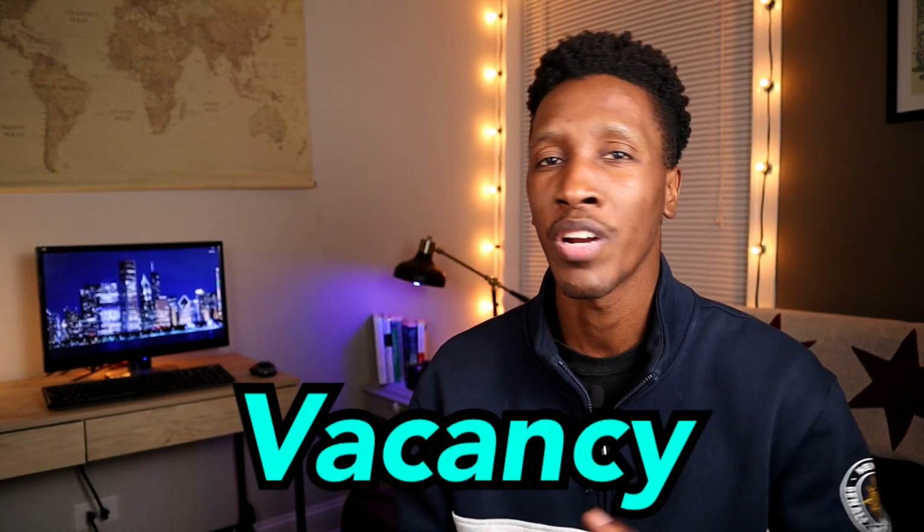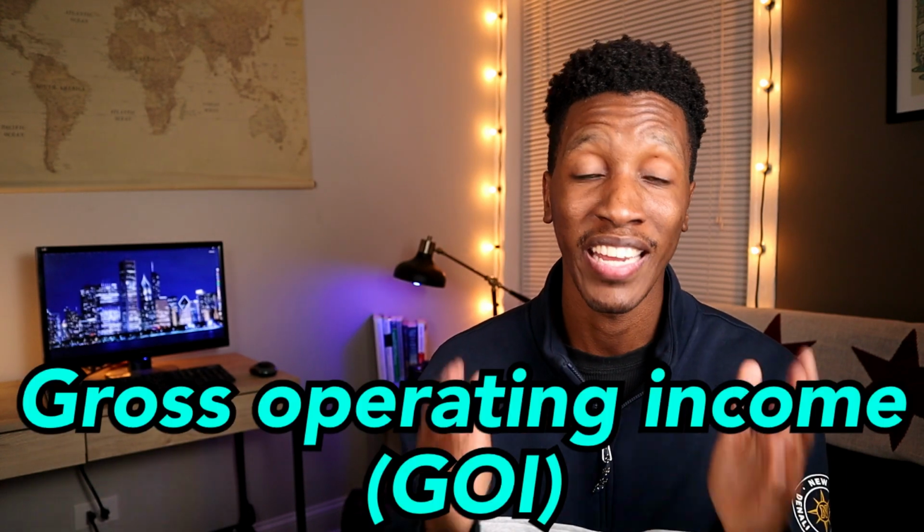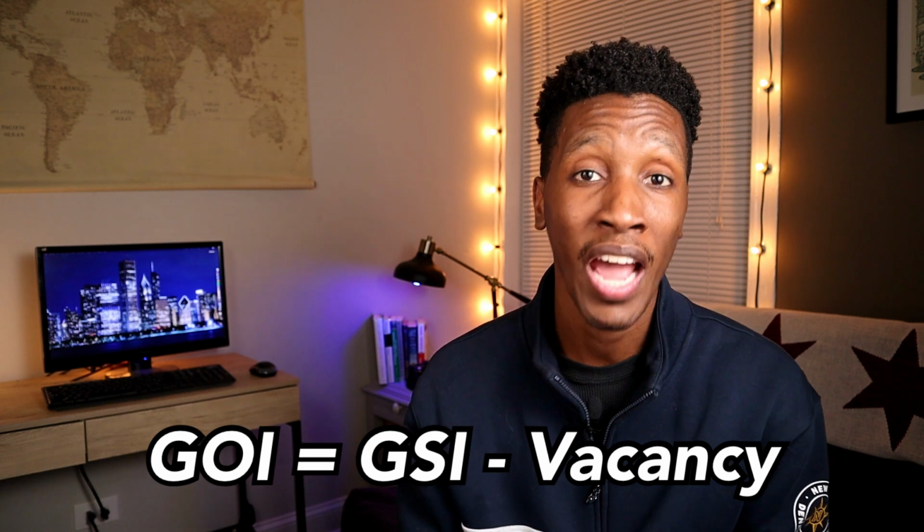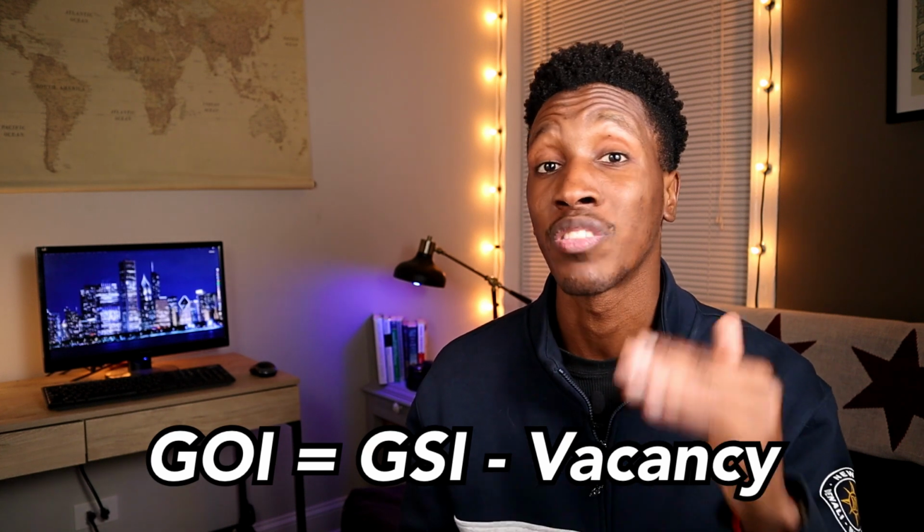Vacancy. So whenever one of the units is not occupied, you have a vacant unit. And when you have a vacant unit, you're not making any money from it. So you want to try to minimize vacancies as much as possible. Most properties experience vacancies at some point or another. And it's a percentage of the total income that you would have gotten if all the units were occupied on an annual basis. So it's a percentage of the gross scheduled income representing how much money you've lost. Gross operating income. So that's the income that you actually get. So you get it from subtracting the vacancy from the gross scheduled income.